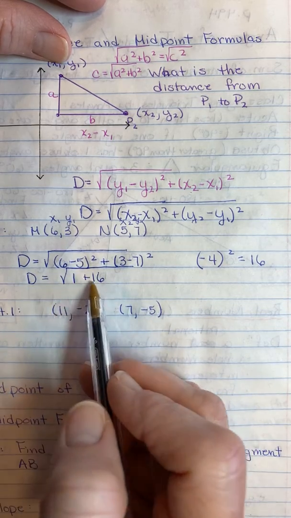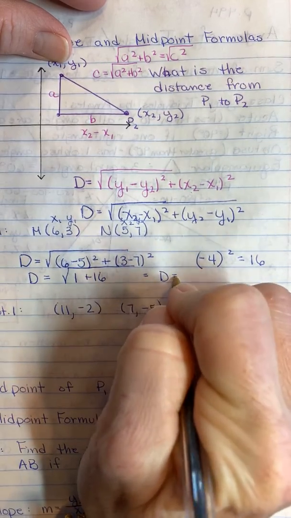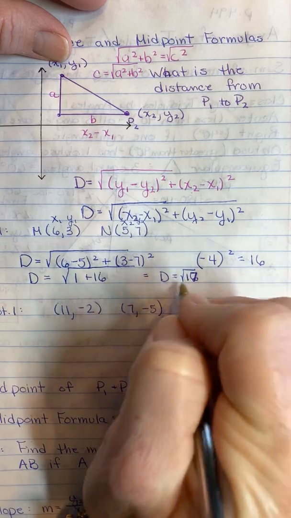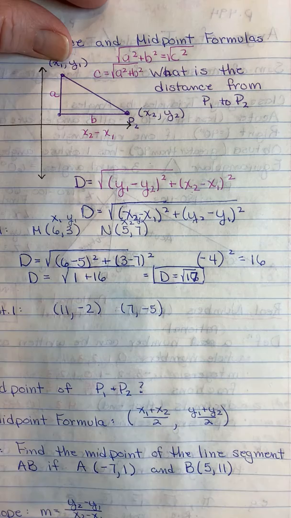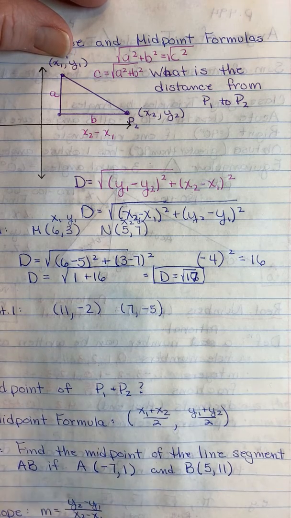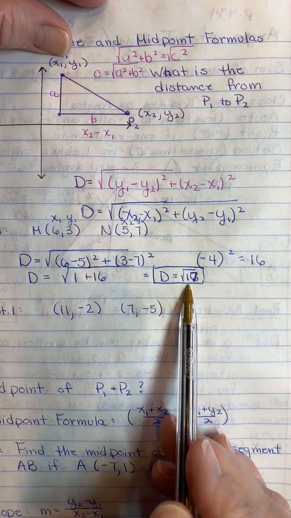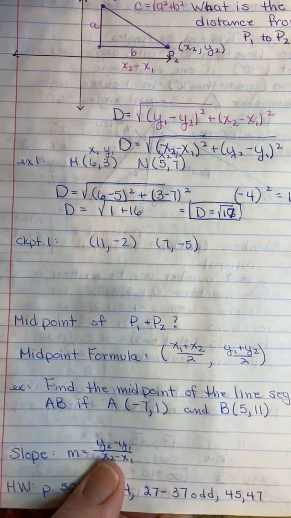And then we have 1 plus 16, which is 17. If we wanted this to be exact, we would say the distance between those two numbers would be the square root of 17. That's your distance. If you wanted to approximate that, I hope you know that that would just be over what whole number? Just over 4. 4 and a scooch.